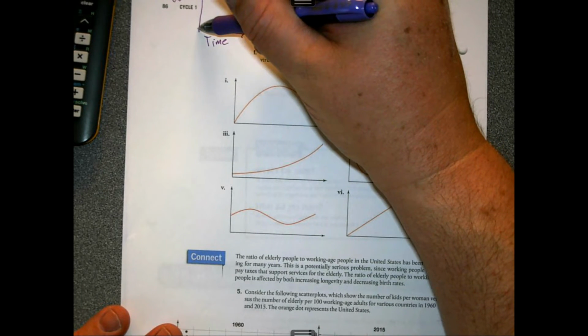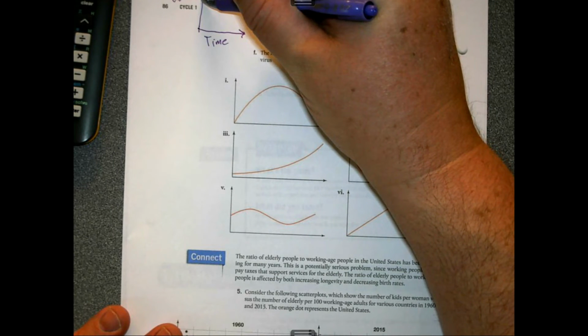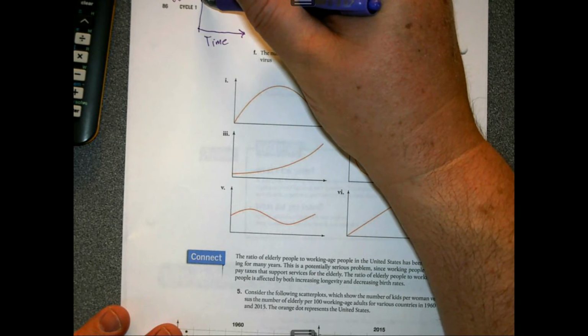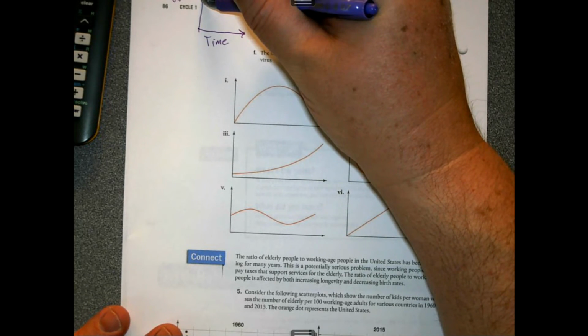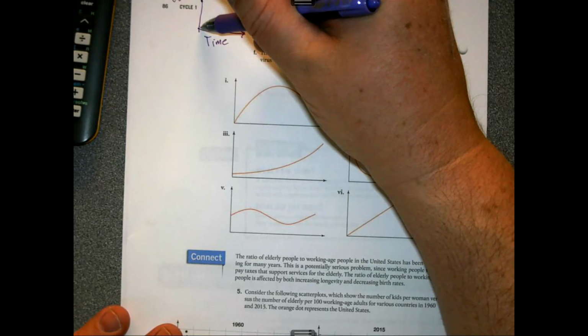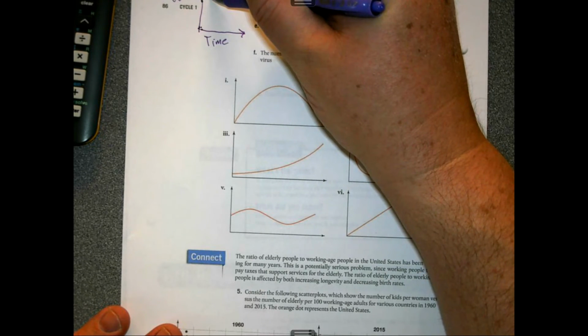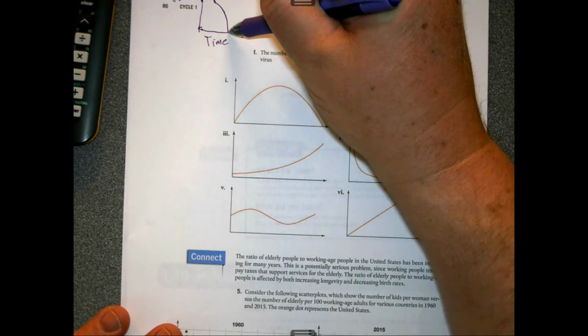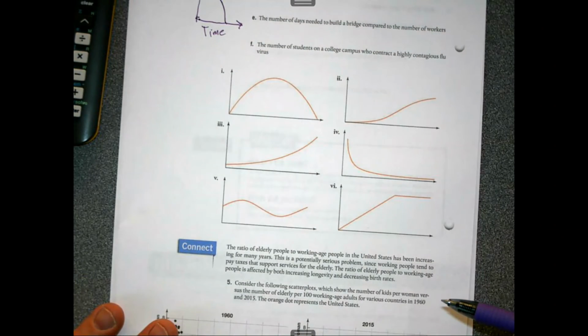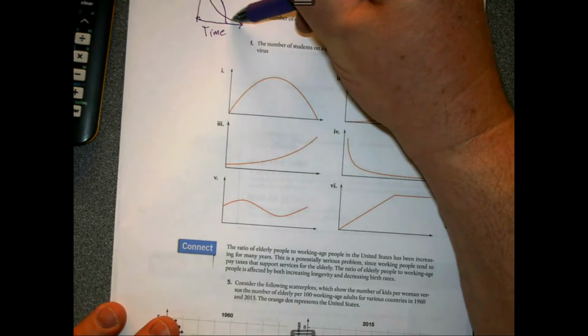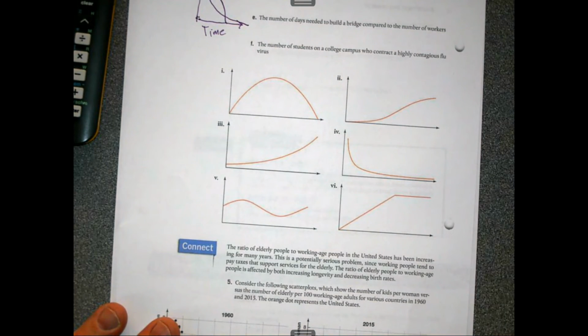The less amount of workers, the more time, right? So one day, going to need a lot of workers. Second day, maybe not so many because you're completing the bridge. So something like that, right? Hey, maybe we'll just do it this way. That works. We'll say 4.